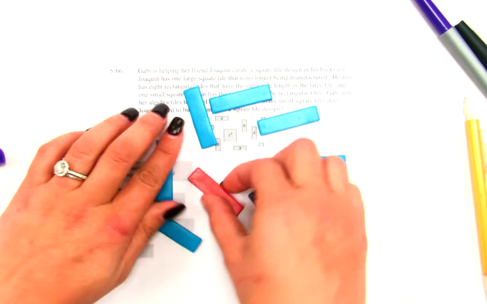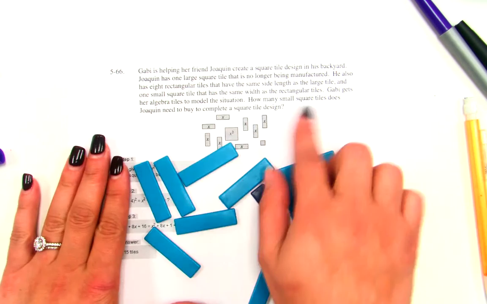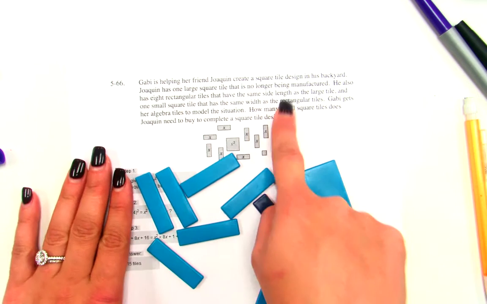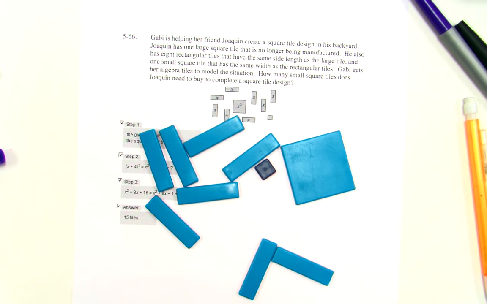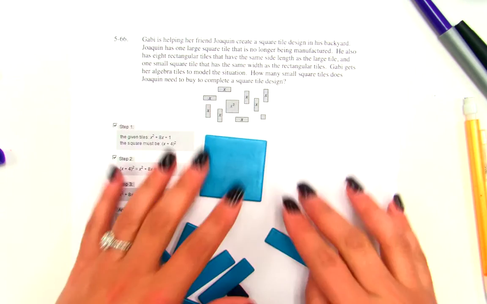Okay, so we've got to make a... Gabby gets her algebra tiles to model this situation. So he wants to make a square design. Exactly square. So by square, we literally mean not a rectangle. So this literally has to have the same width as the same length.